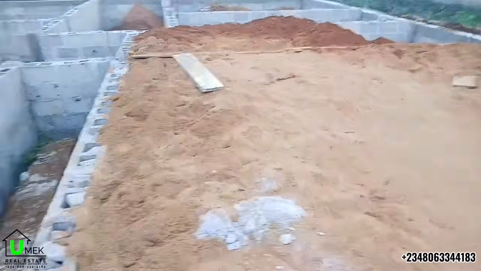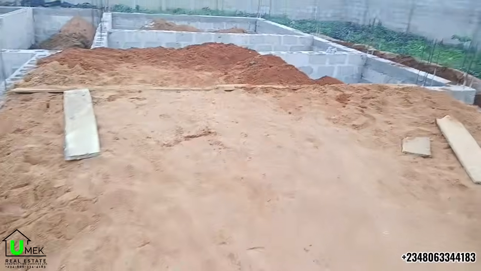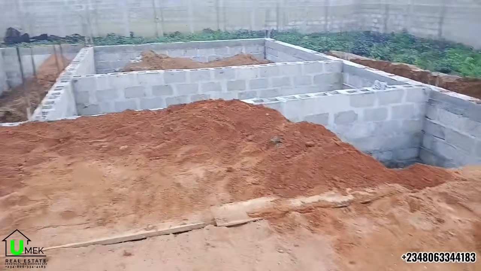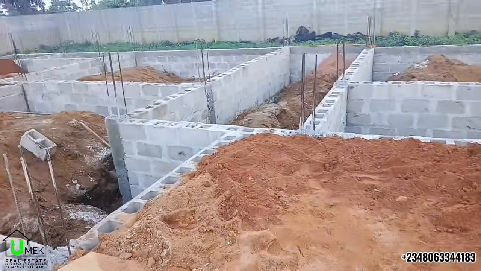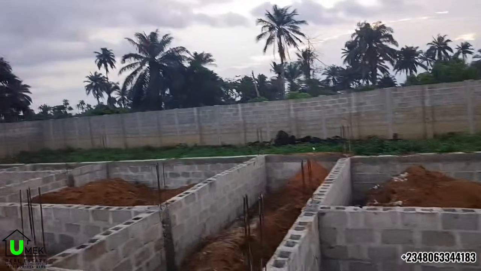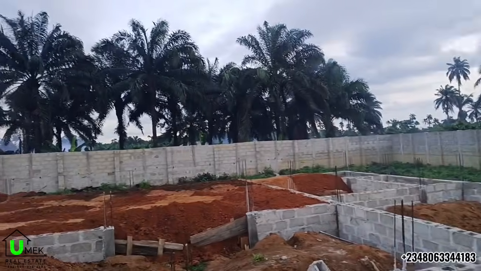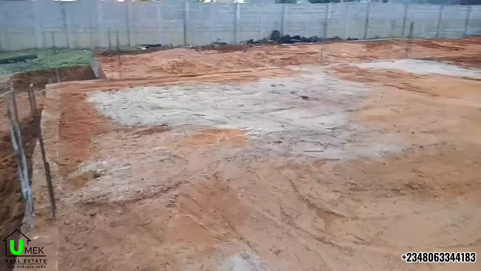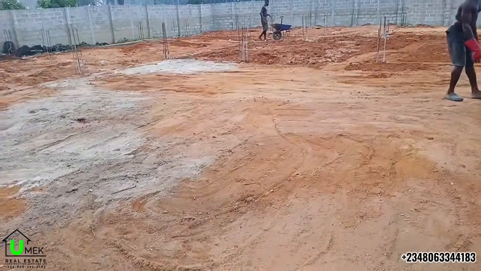So the choice would be dependent on a number of things, including the water table within the area, the availability of the kind of material that is rampant within the area, and of course, whenever we're talking about building, one of the things that we consider is also the cost associated to that activity.